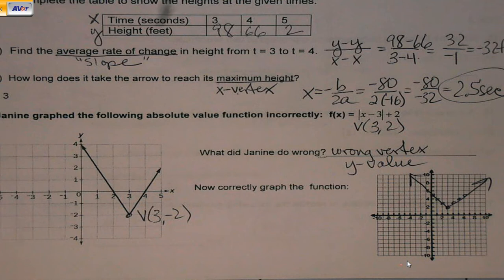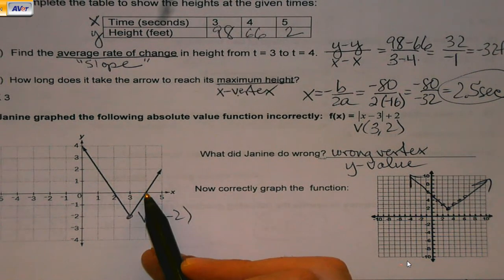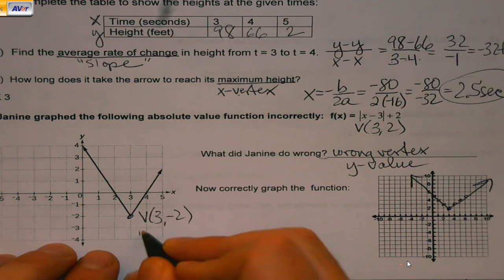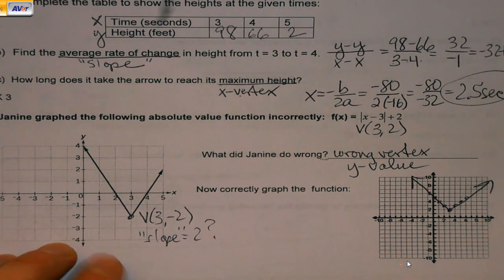And actually, if you look, you can probably see that Janine did something else wrong. Look at her air quote slope. Up 2 and over 1. Her slope is 2. So it's multiple things she did wrong, and you could put either of those and be absolutely correct. So always take that look, or maybe even do it yourself and then look at it to try and see where that error is going to be.